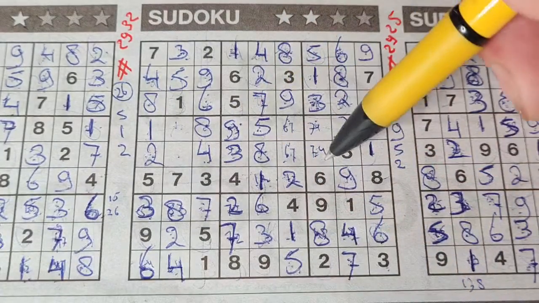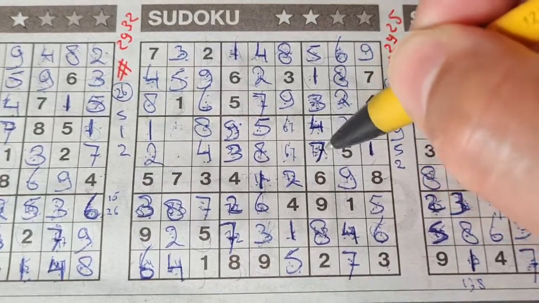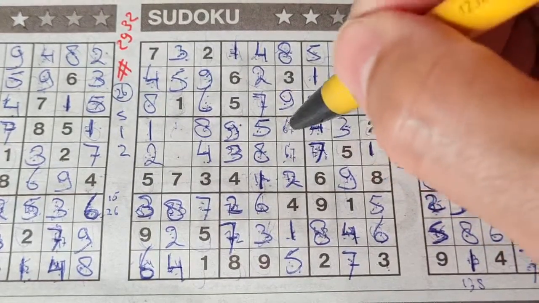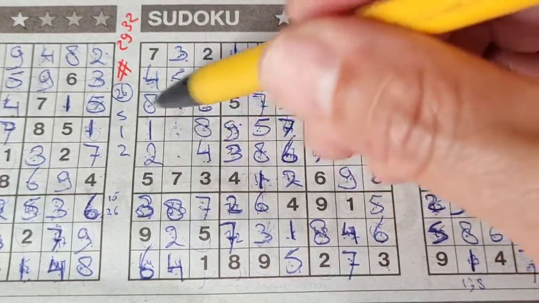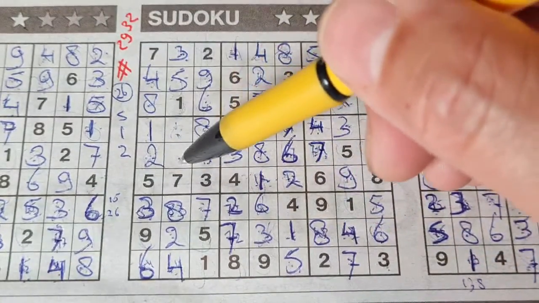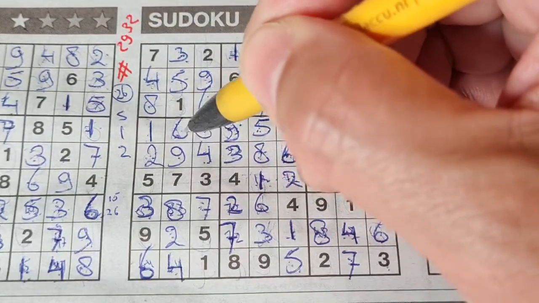Now we have a 4 here, so this box can't be 4 anymore. That box will be a 4, and this box will be a 7. Now we have a 7 there, so this box can't be 7 anymore. That box will be a 7, and this box will be a 6. Final 2 numbers of this big square for the number 6 and 9. 6 and 9. We see here 9, no 9 there. 9 should be here, and a 6 goes there.